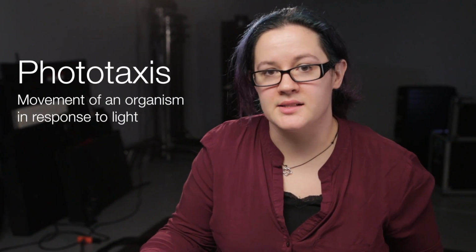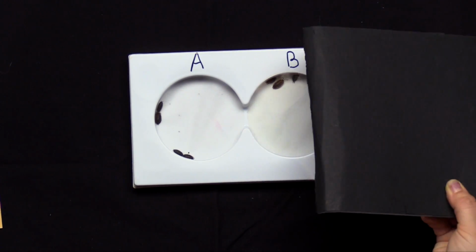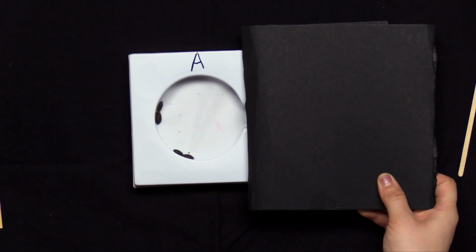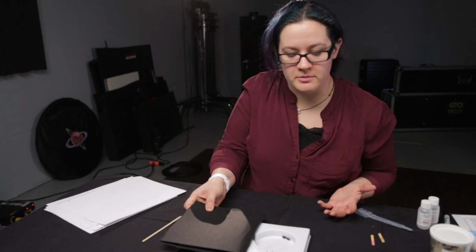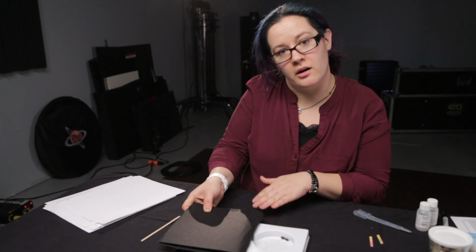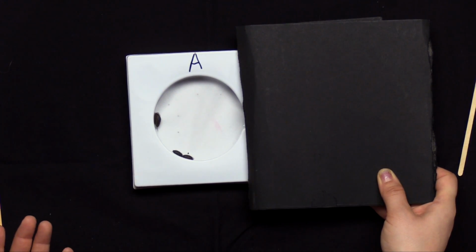Another experiment that we could do would be to test for phototaxis, which is where we monitor the pill bugs to see if they move towards or away from light. And that would really just involve taking a dark piece of paper, placing it over one of the sections, and then repeating the same experiment and monitoring how many of them are in A and how many of them are in B, and seeing if they prefer light or dark.